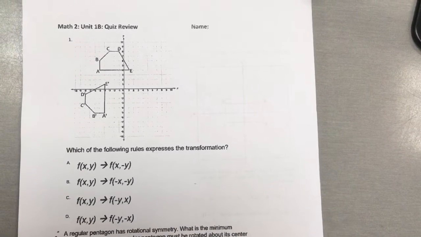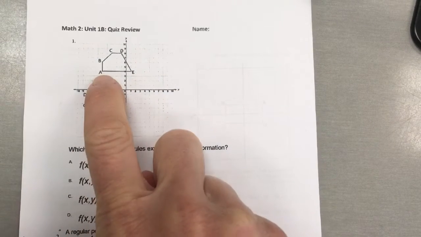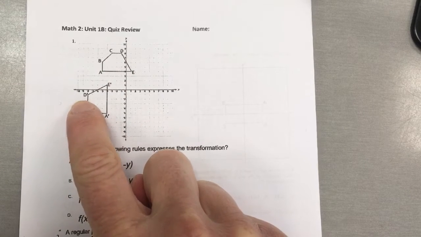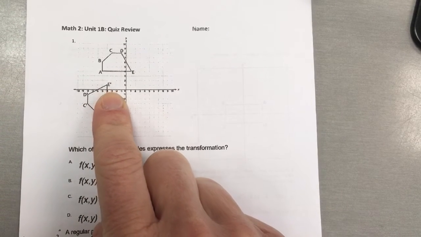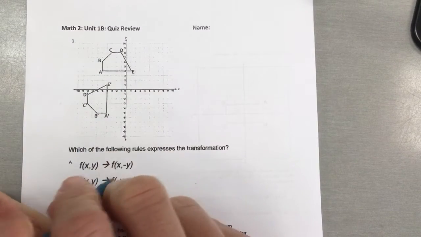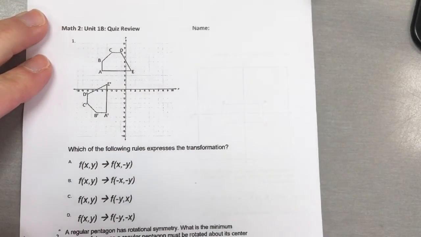This is the quiz review for Unit 1B. Which of the following rules expresses the transformation? Notice you have A, B, C, D, E, and then A prime, B prime, C prime, D prime, E prime. The best way to do these is to pick a point to experiment with, and make sure you don't pick one that has a 0 in it, because 0 isn't positive or negative.